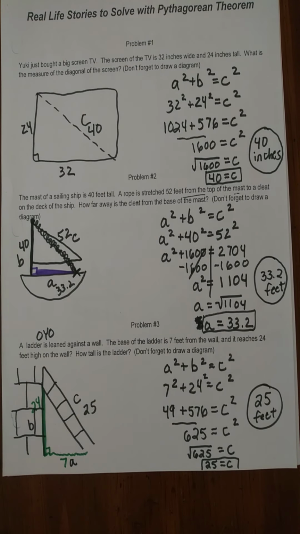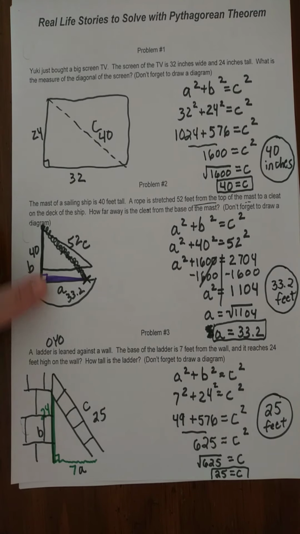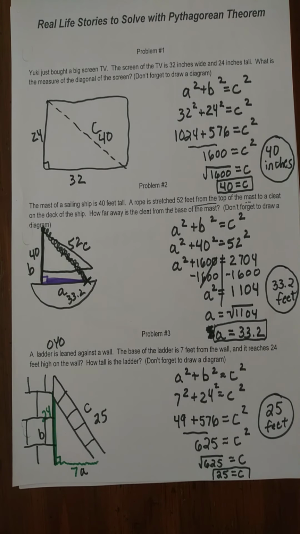Okay? What you're going to be doing on the homework is very similar to this. There's going to be a combination of some regular number problems like we did last week and some story situations. With the story situations, the best way to figure it out is to draw a picture and label the parts.